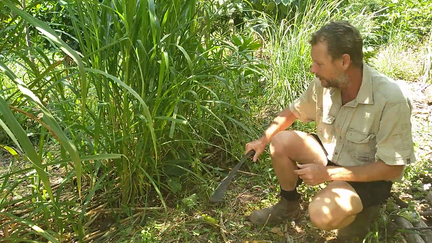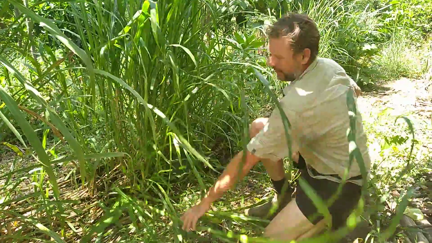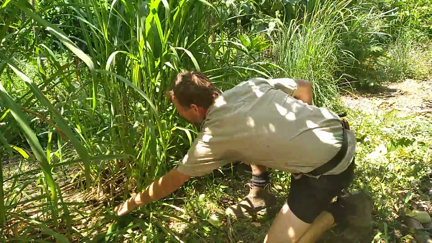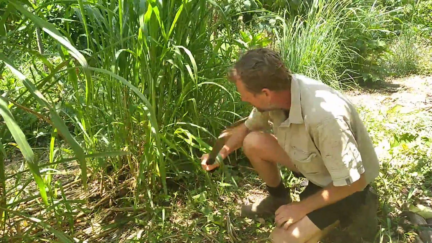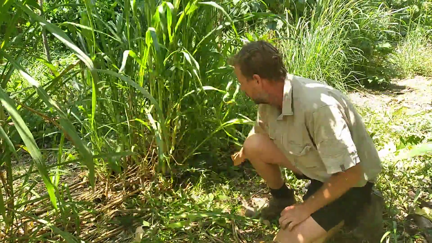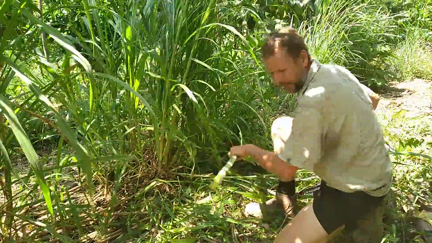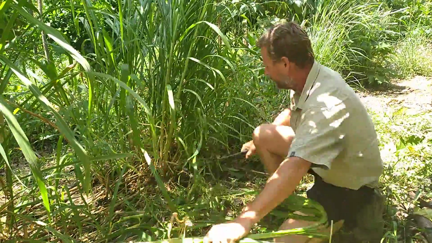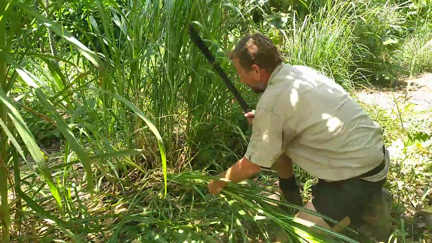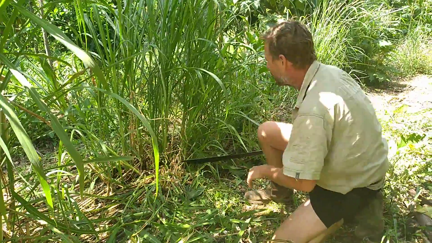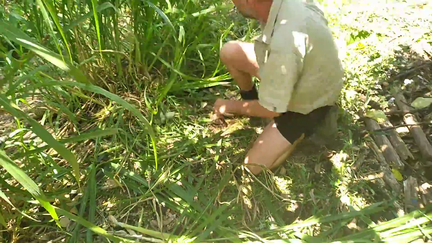We cut it right down at the very, very base, flush with the ground, like this. And we've got all of this biomass. Look at it. Great. Awesome stuff.